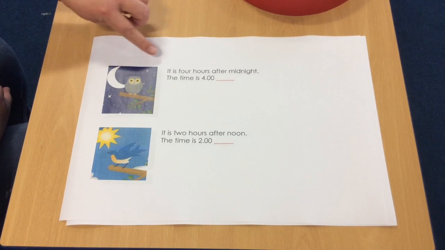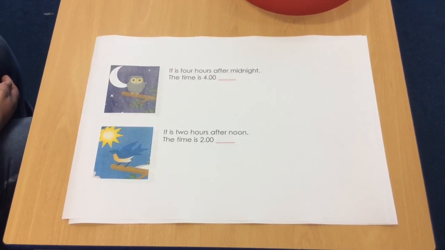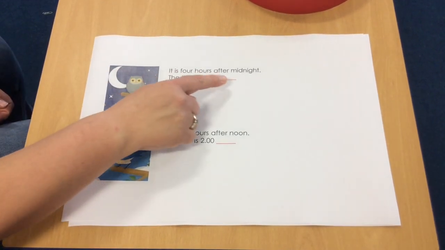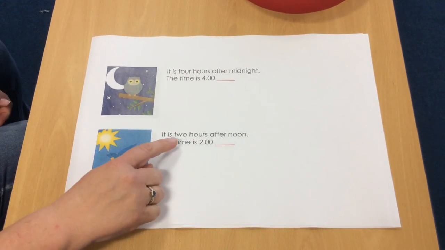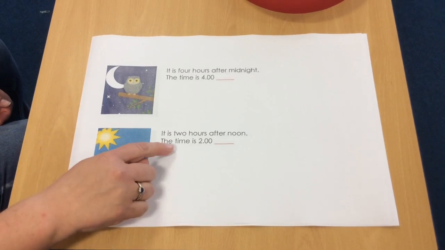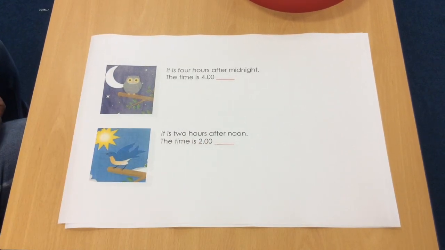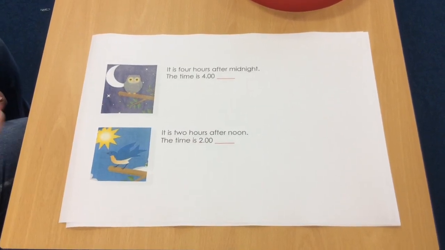So here we have a picture. It is 4 hours after midnight. The time is 4. I'd like you to have a think about whether that's AM or PM. And it is 2 hours after noon. The time is 2. And again, think about whether that would be AM or PM.